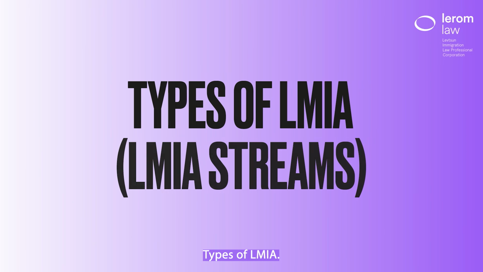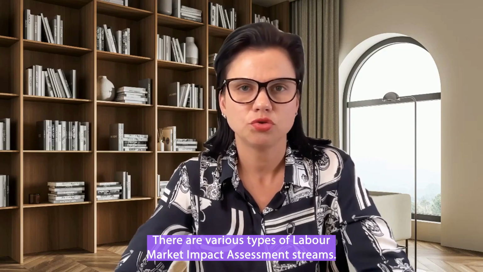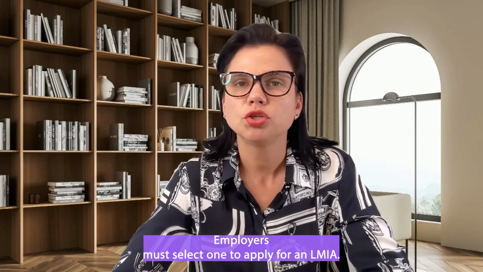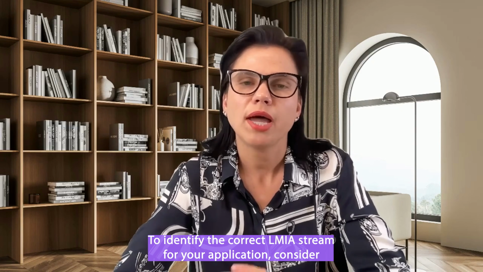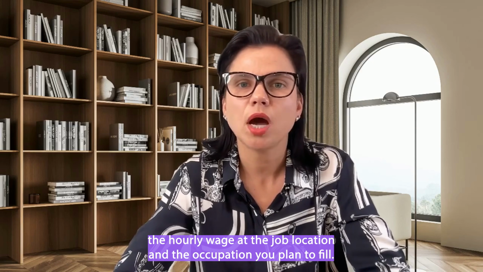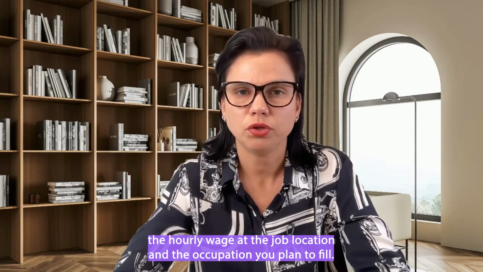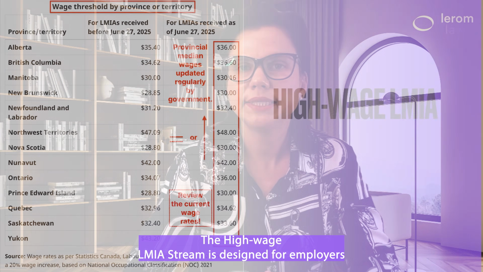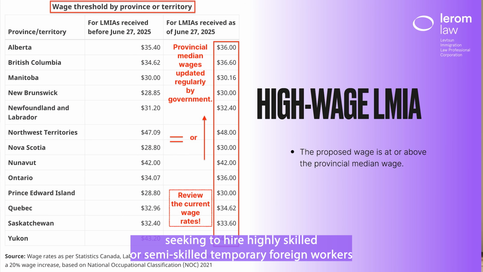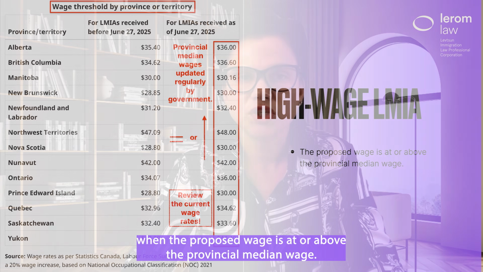Types of LMIA. There are various types of labor market impact assessment streams. Employers must select one to apply for an LMIA. To identify the correct LMIA stream for your application, consider the hourly wage at the job location and the occupation you plan to fill. The high-wage LMIA stream is designed for employers seeking to hire highly skilled or semi-skilled temporary foreign workers when the proposed wage is at or above the provincial median wage.